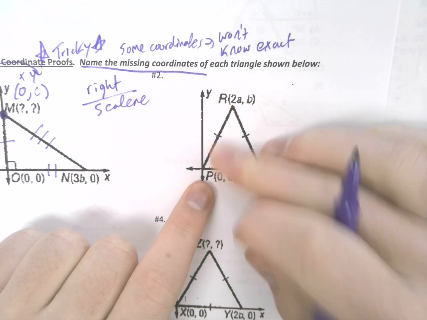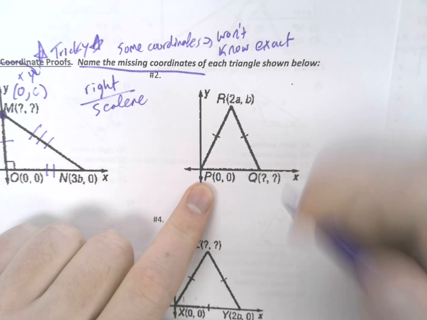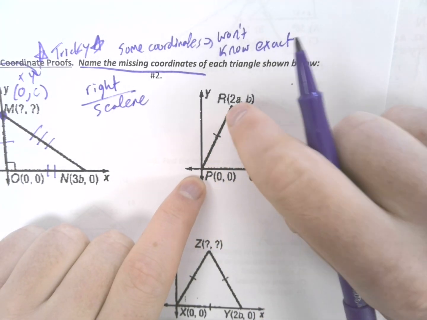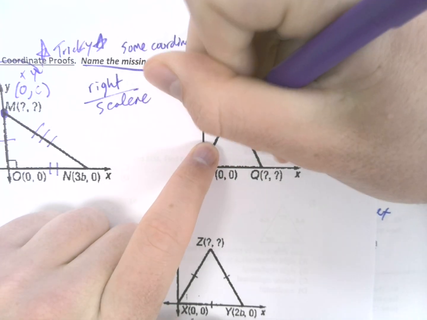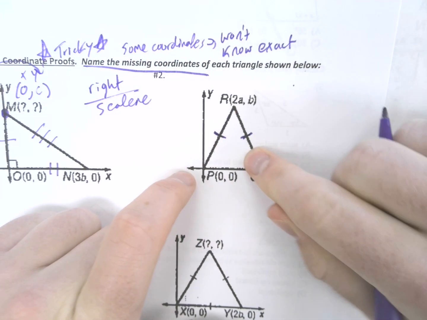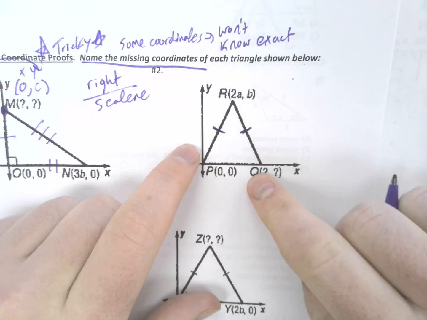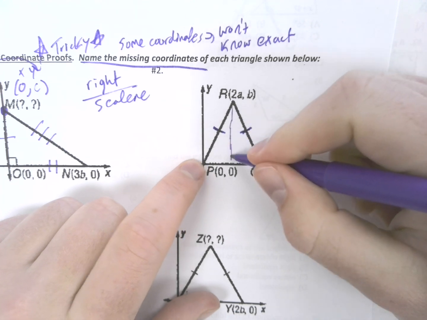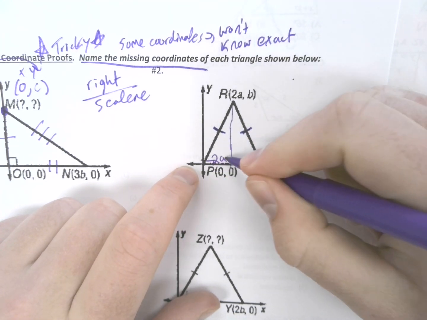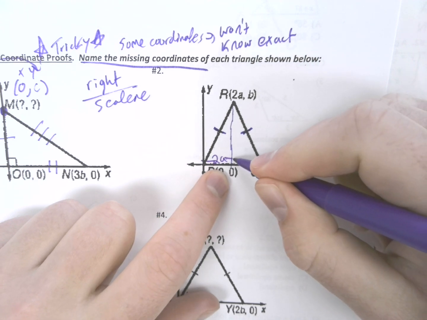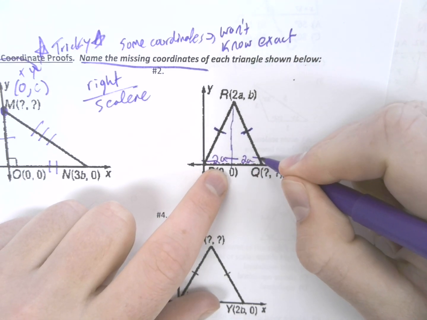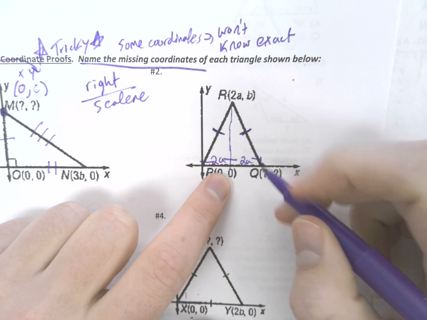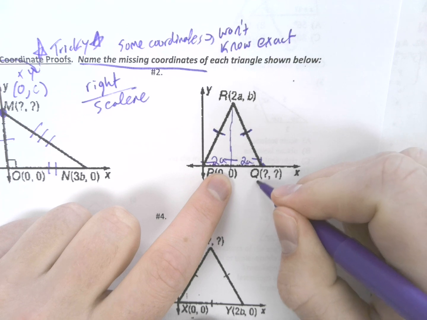How about number 2? This one, we got a little bit more information. Number 2, I'm liking. So we got 0, 0. Let me see, we go up to that point. Oh, check it out. This piece and this piece are the same. So if we're at 2a, from there to there is 2a, then wouldn't it make sense that from there over to here would be 2a also? Yeah, so that means this is going to be 4a.